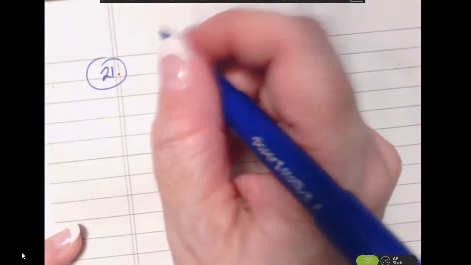Okay, number 21, let me get a new sheet of paper here. Number 21, I've got another table to complete, so let me do some copying here. I've got different interest rates.